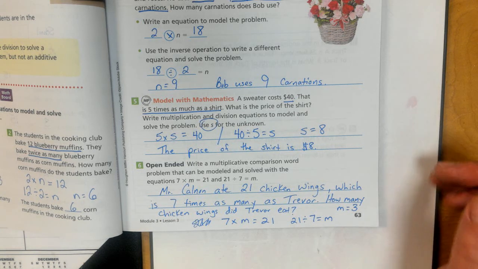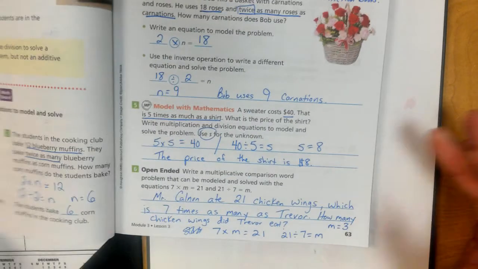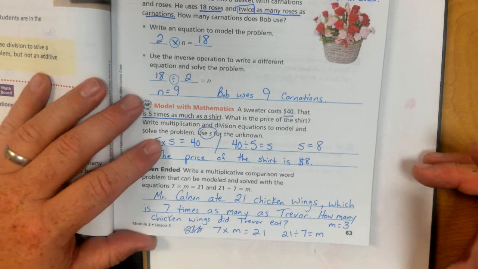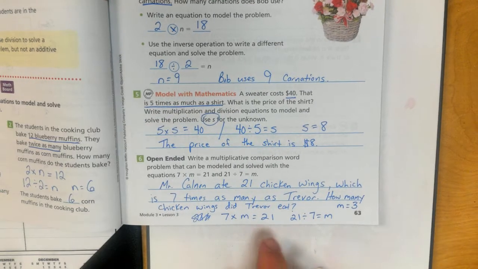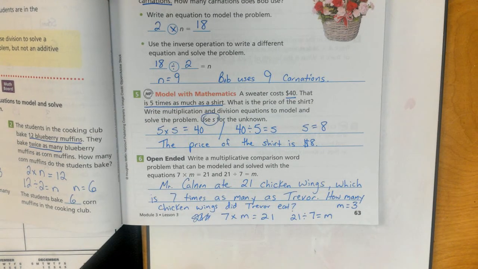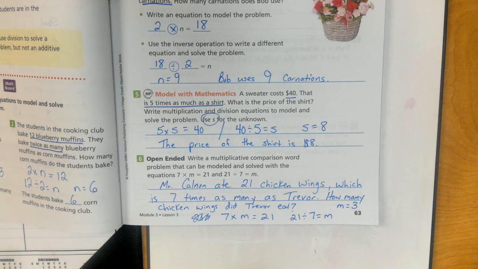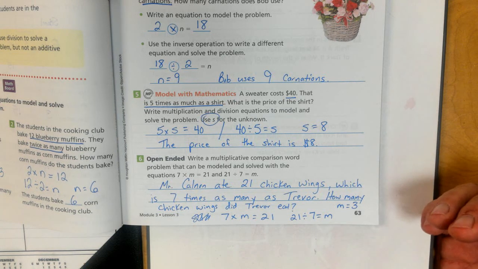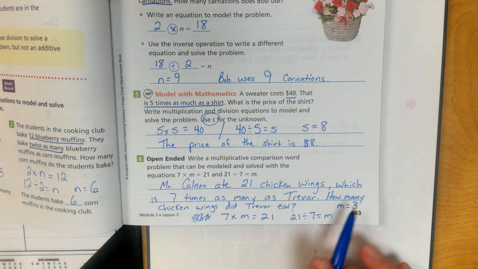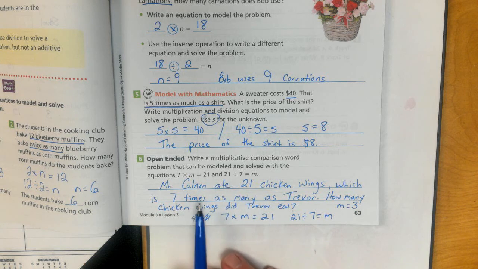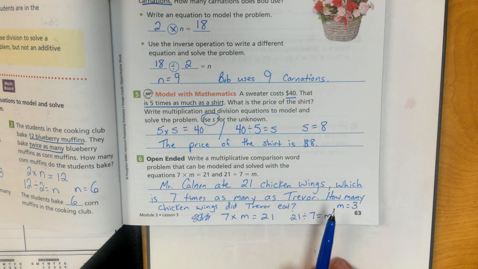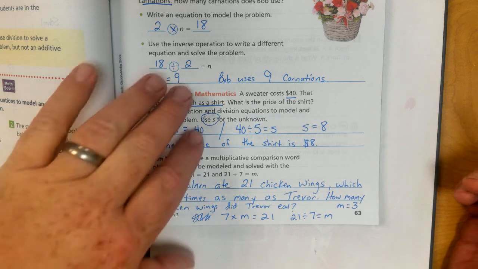Sounds about right. All right, so yours does not have to look just like mine. You might have some variation. Everybody's going to do something different, but hopefully you said something about 21 being 7 times as many as another number, and then your equation would look similar to this.